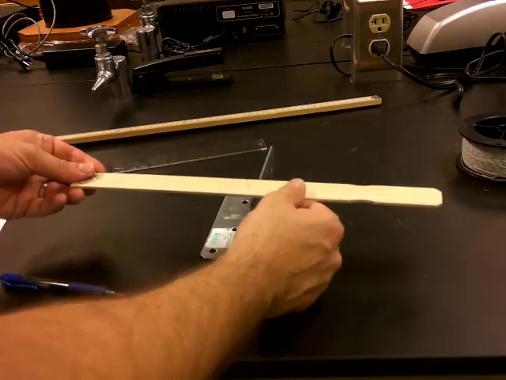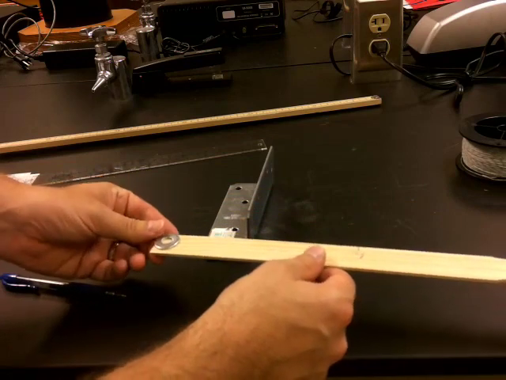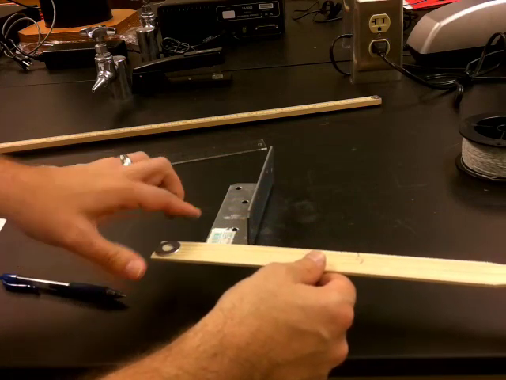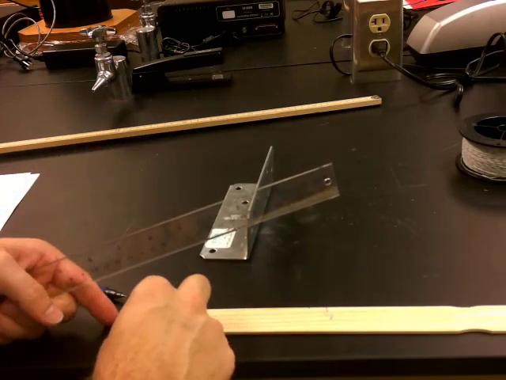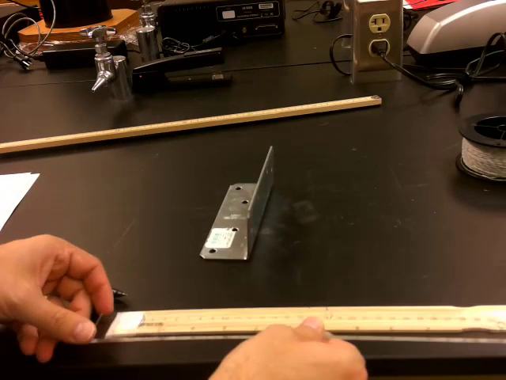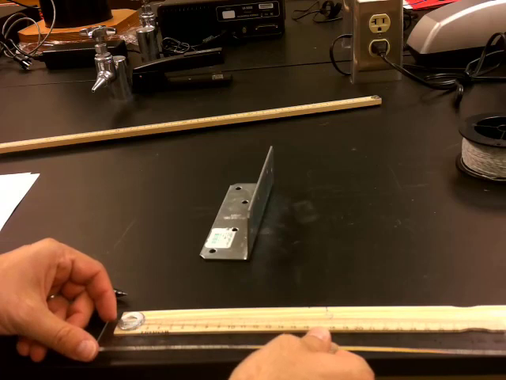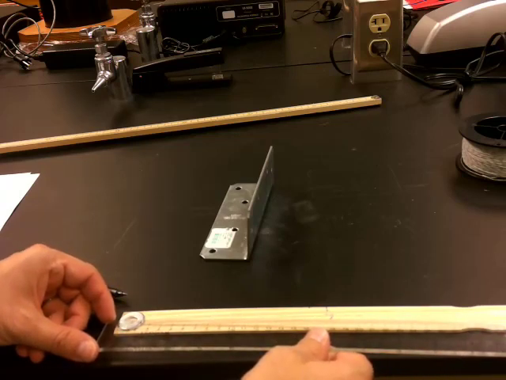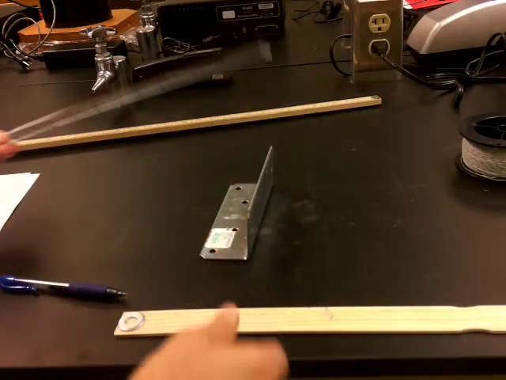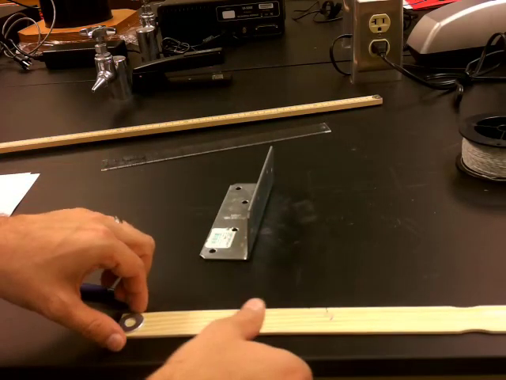The basic process is that you place your calibration weight somewhere on the stick, and you should even measure where on the stick the calibration weight is located. It turns out that this is centered right around 1.2 centimeters from the end of the stick.